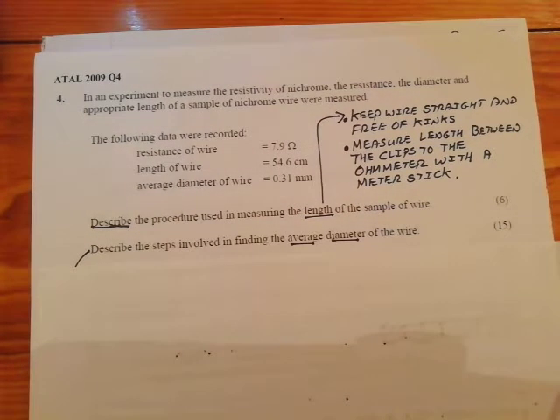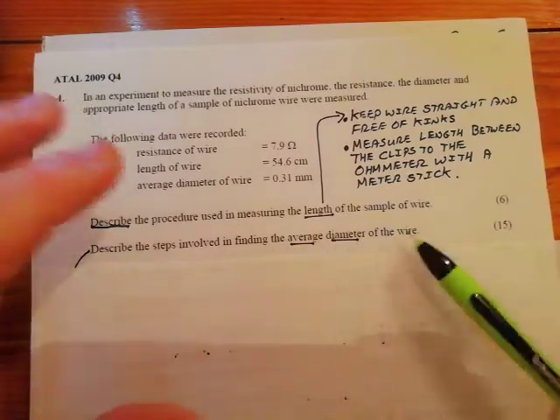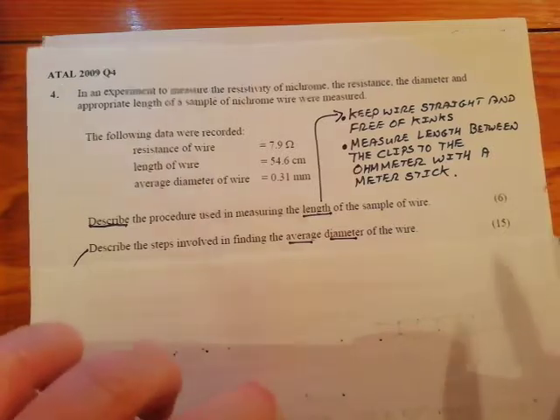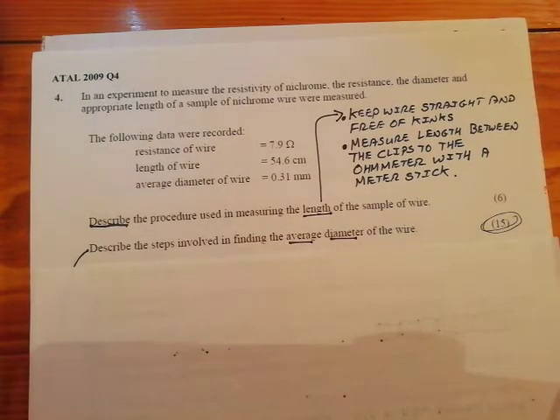The second part of the question was, describe the steps involved in finding the average diameter of the wire. What was interesting here is that there's quite a large number of marks, 15 marks allocated for this. So your answer has to be reflective of those 15 marks.